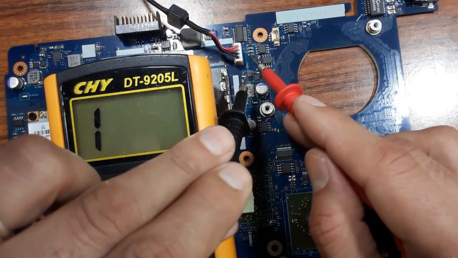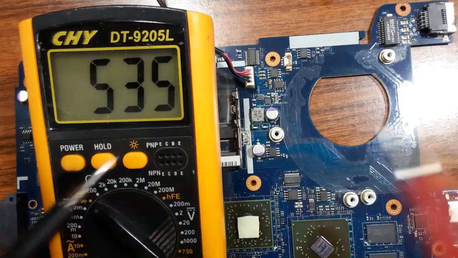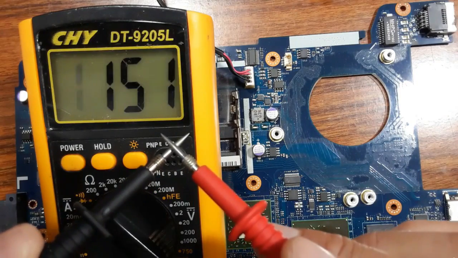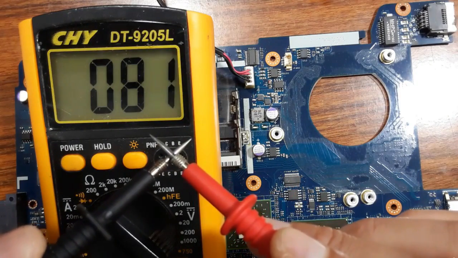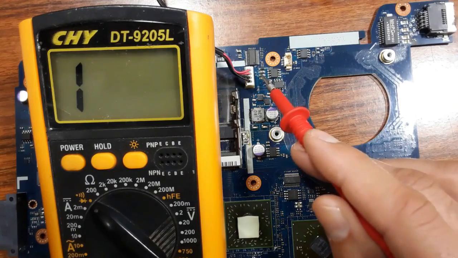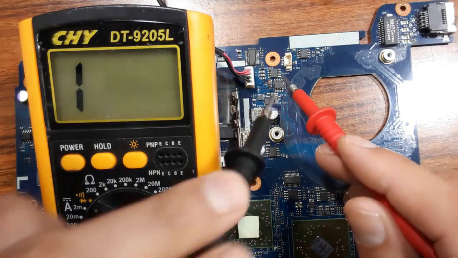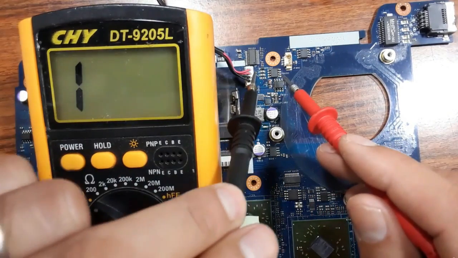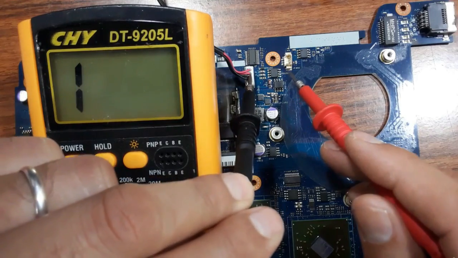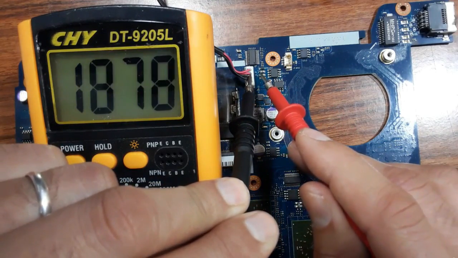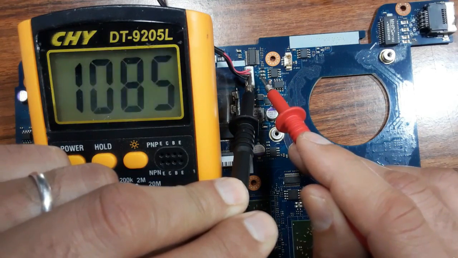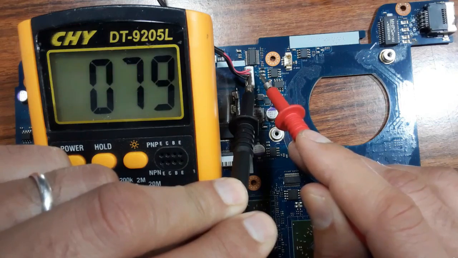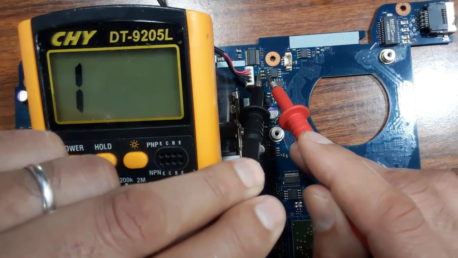Now we will check these inductors, as you can see. So let's check the continuity first. The continuity is set correctly. So now let's begin with the coils here. As I told you, the red wire should be connected directly to these coils, as you can see. Okay, so let's check these coils.